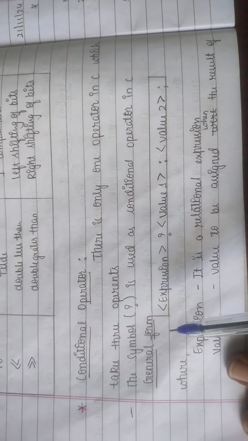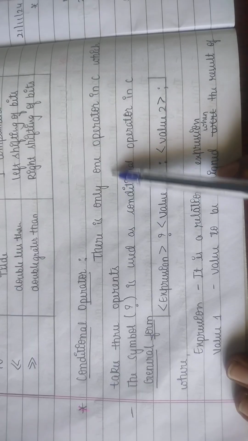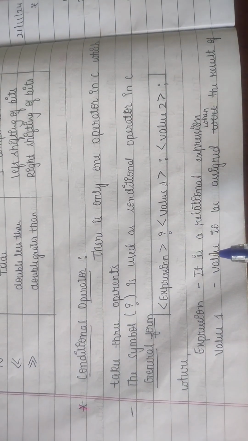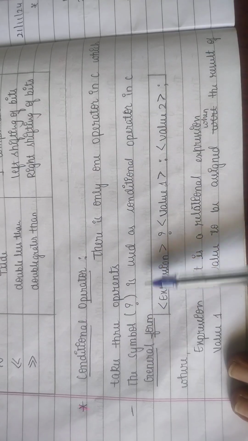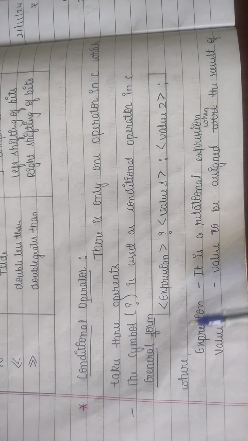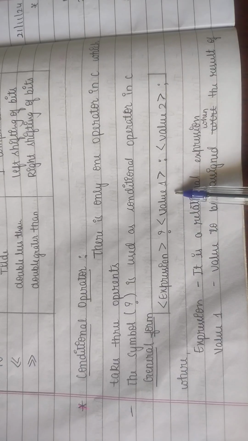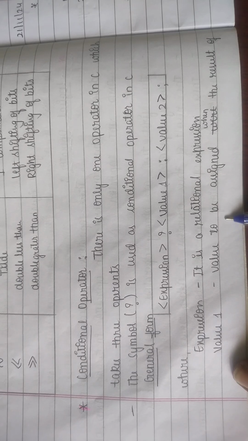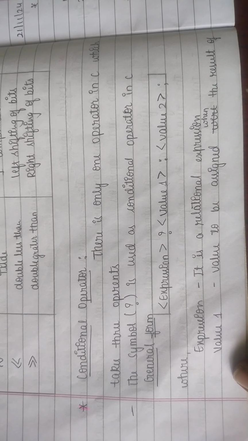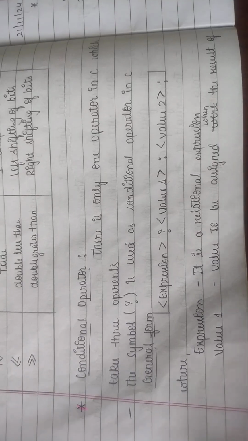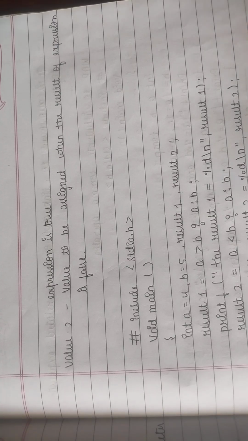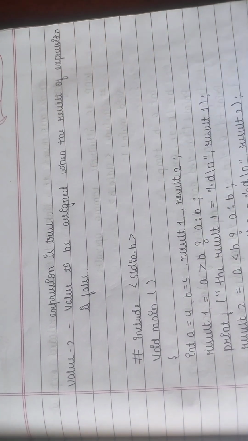In C we are using a conditional operator. There is only one operator which takes three operands, that is called the conditional operator. The symbol is the question mark. The general form is expression question mark value 1 colon value 2, where expression is any relational expression, and value 1 is the value to be assigned when the result of the expression is true, and value 2 is to be assigned when the expression is false.